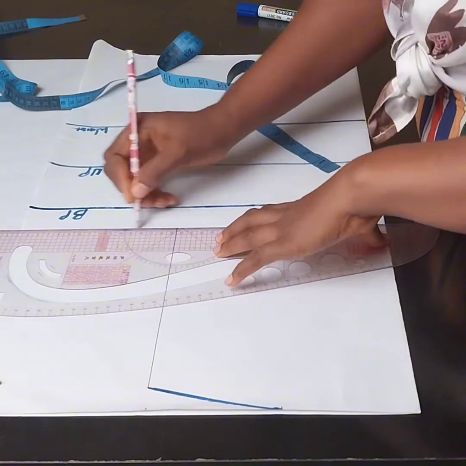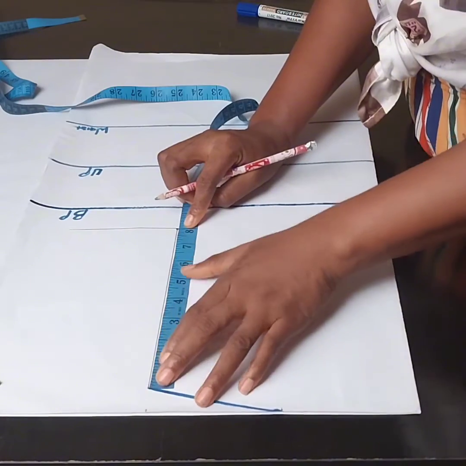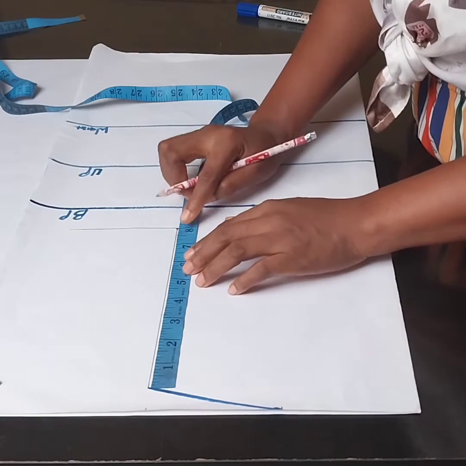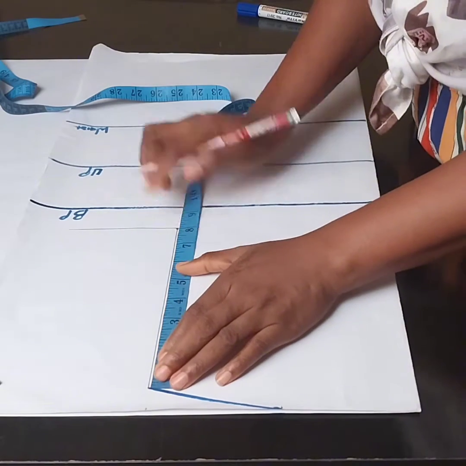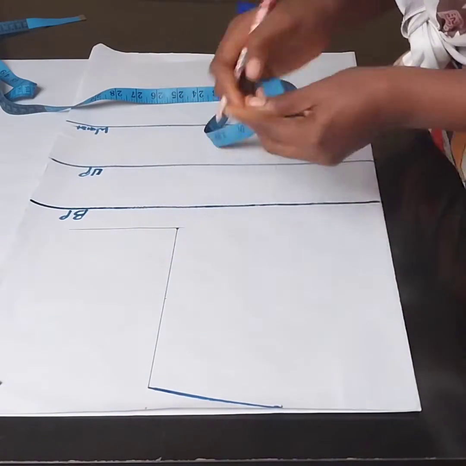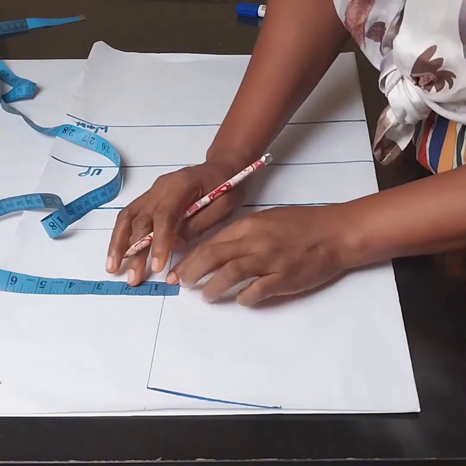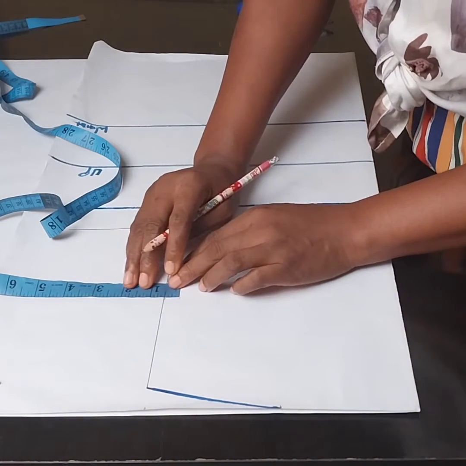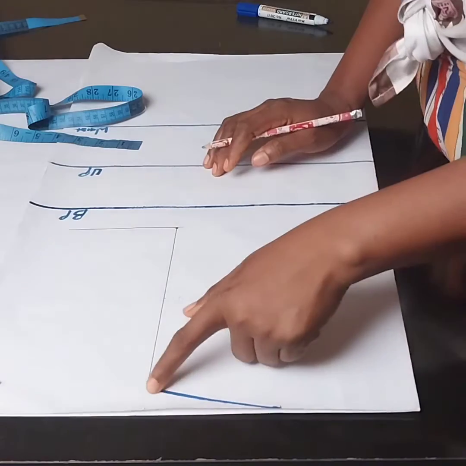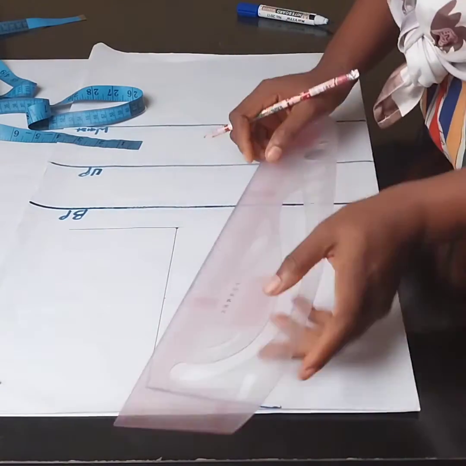Then I'll draw another line on this side. So I'll look for the center of this armhole measurement, and the measurement I have here is 8. So the midpoint is definitely going to be 4 inches. I'll mark 4 inches, and then where I mark the midpoint, I'll go in by half an inch and I'll mark it. I'm going to connect a straight line to the half an inch, starting from the shoulder.